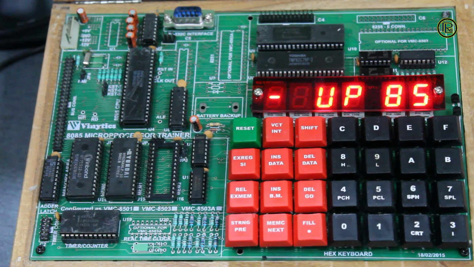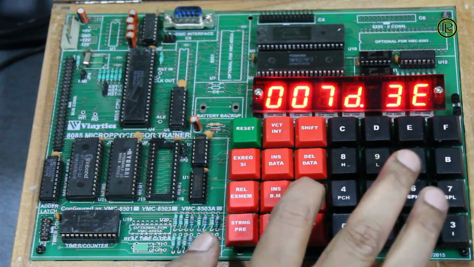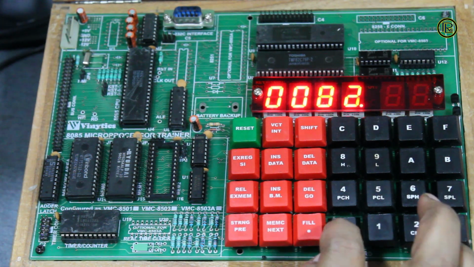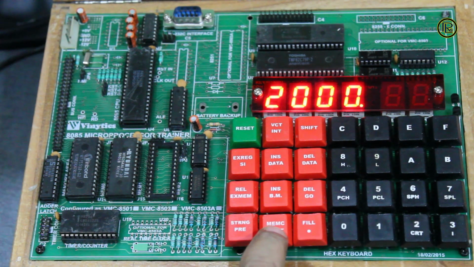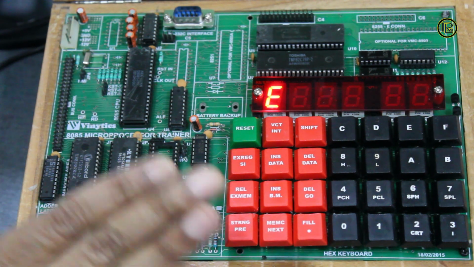Okay, now I have to execute the program. So I have to press GO, then give the initial address, then press execute. So it is executed.